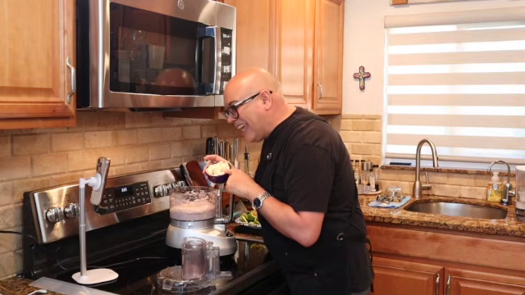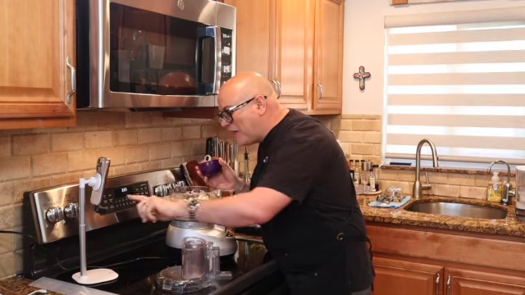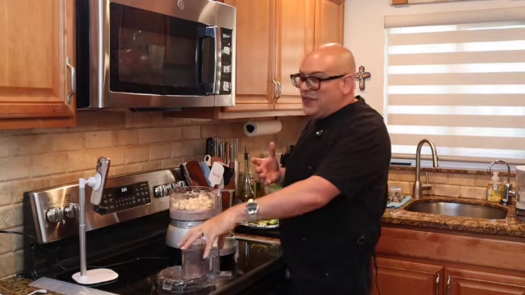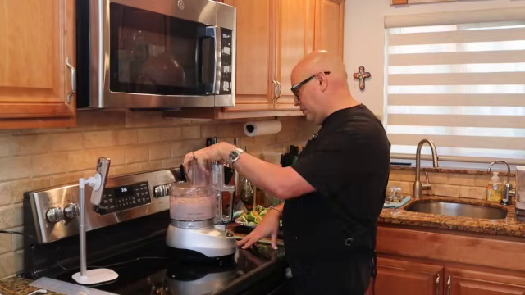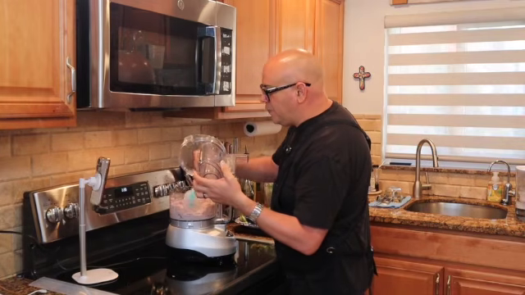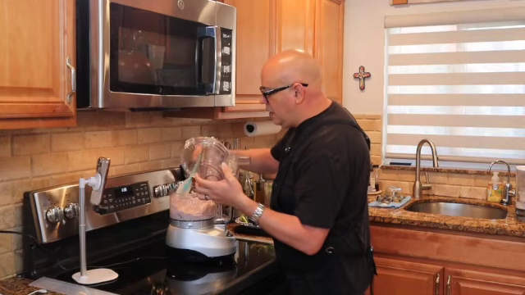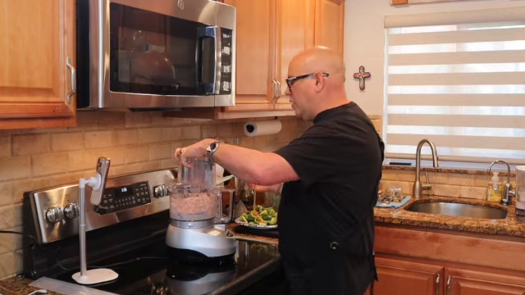Now I'm adding about a head and a half of garlic. You don't need that much. Do what makes you happy. I try to just be a little more engaging in myself as I do this. And then we'll edit it down to like a second. Sometimes it needs a little work. This is the difference between your blender and a food processor. So sometimes you have to help it along.